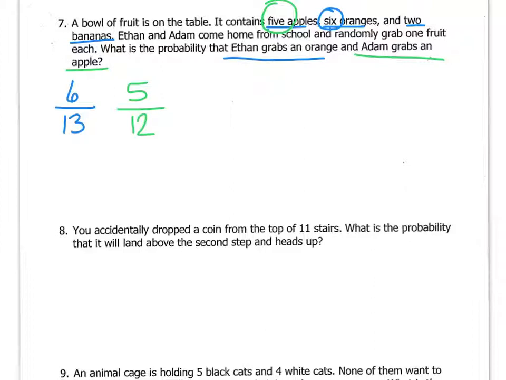So now the probability that both of these events happen, we need to multiply these two. But let's try to simplify first. 6/13 does not simplify and 5/12 does not simplify. Diagonally though, 6 and 12 are both divisible by 6. So this turns into 1 and this turns into 2.